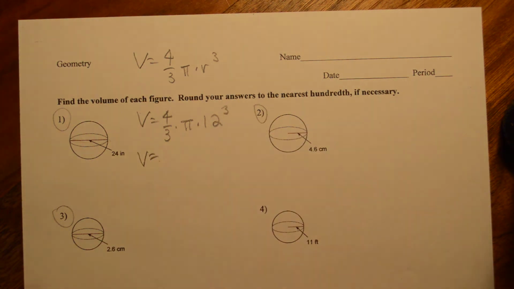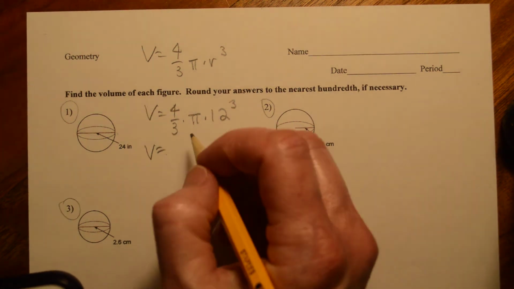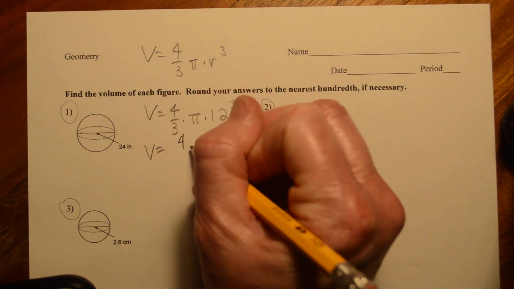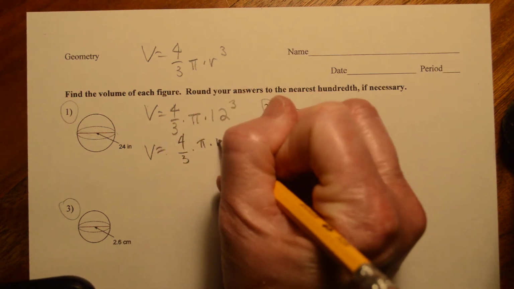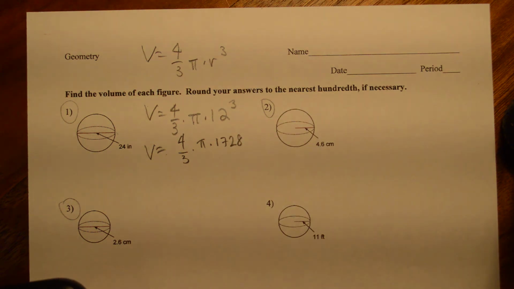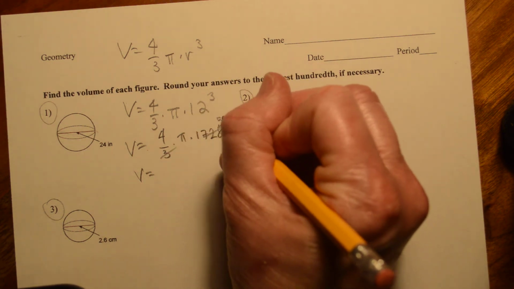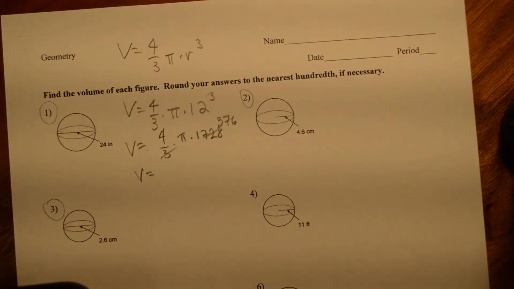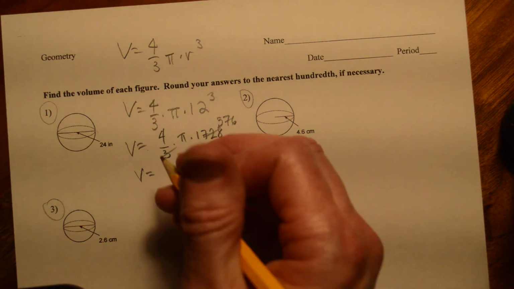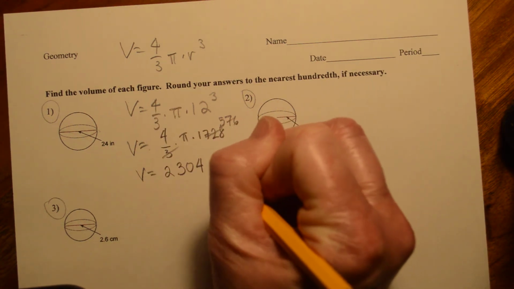You're going to need your calculator for this one. I left mine in the other room. So hold on. Okay, 12 times 12 times 12 is 1,728, so 4/3 times pi times 1,728. I'm going to divide that by 3 and get 576. And then I'm going to multiply that by 4. So I get 2,304 times pi.